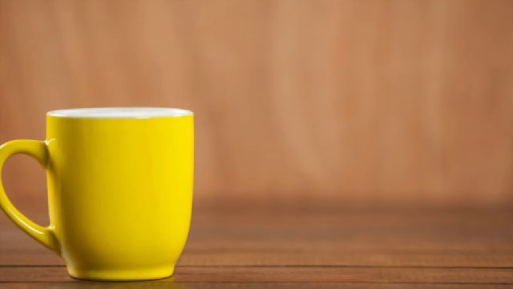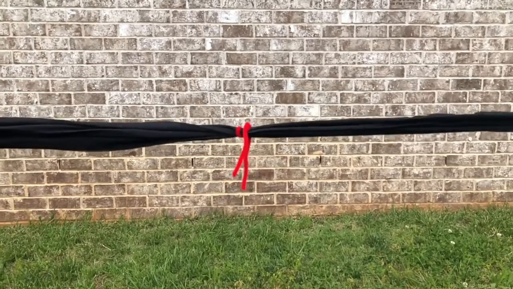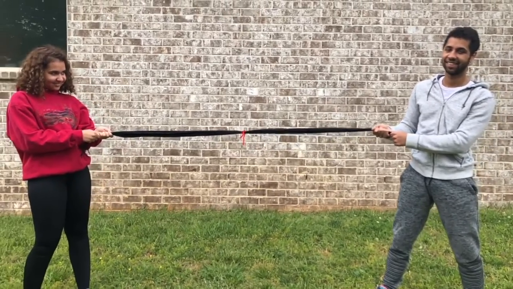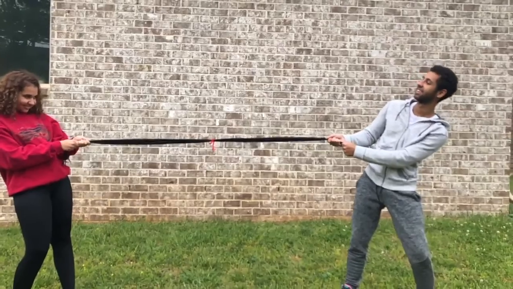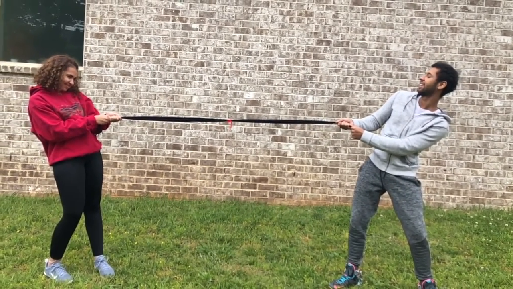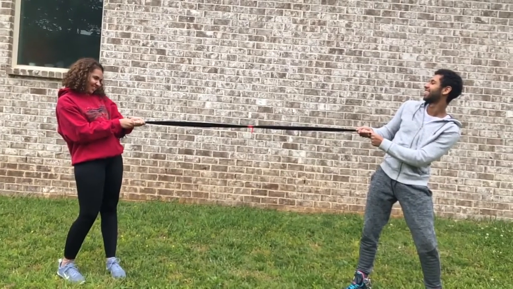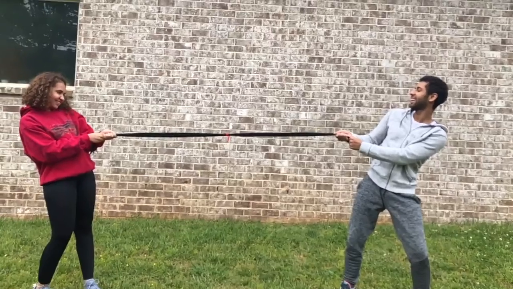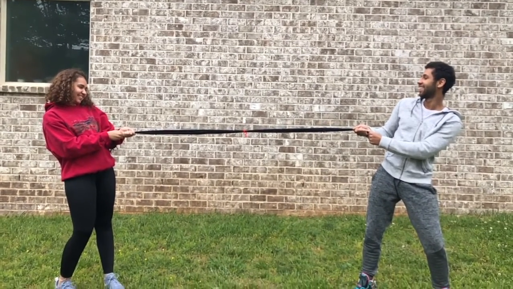Here's another example. You all know tug of war. Here are Yeshai and Daphna, my dear children. They are pulling on this rope. It seems like they are pulling in opposite directions. The rope is not moving.